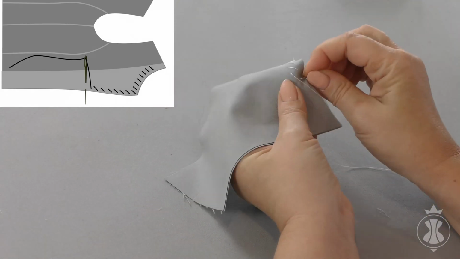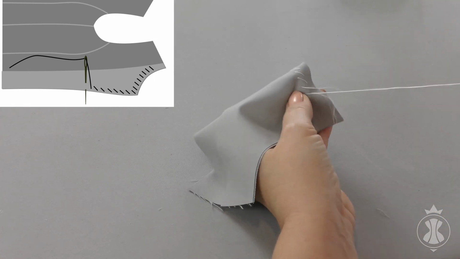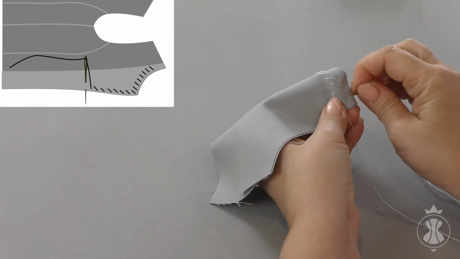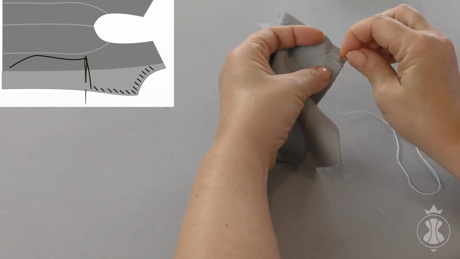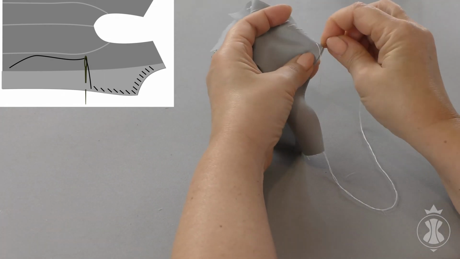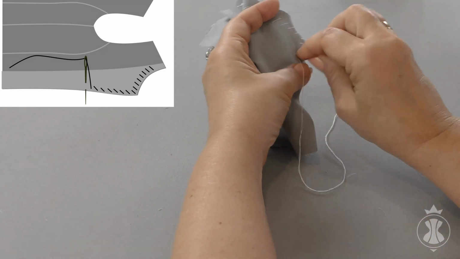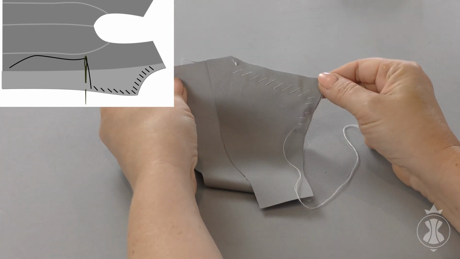Diagonal basting stitch. Diagonal basting stitch is most often used to hold several fabric layers securely. This stitch prevents fabric displacement during further processing. We use the stitch to baste pockets, collars, front facings, etc. The stitch length is 0.5 to 2 centimeters.